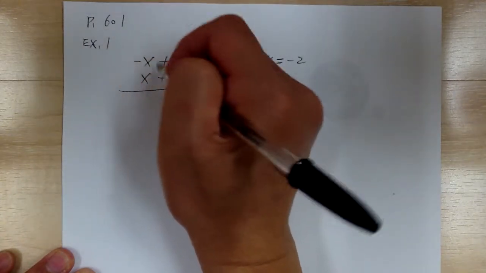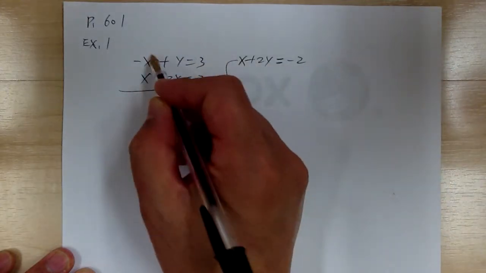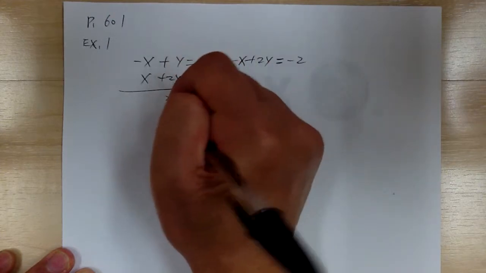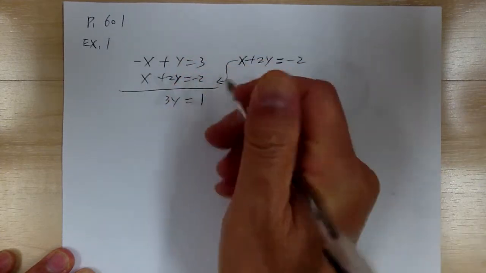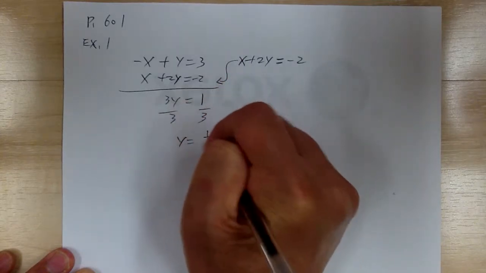Again, that's a key point to this lesson, okay, is to eliminate. So one variable will cancel out. So you get 3y equal to 1, divided by 3, so y equal to 1/3.